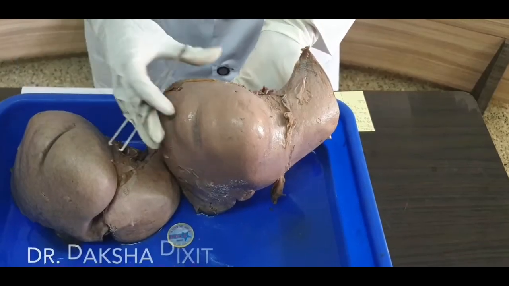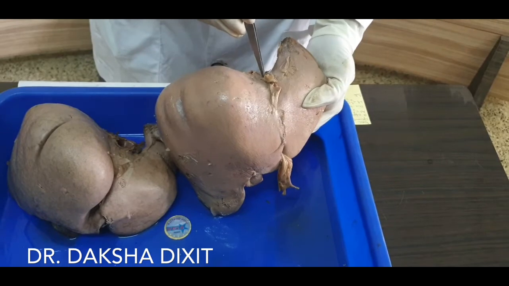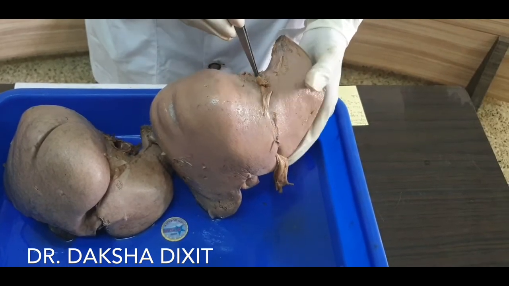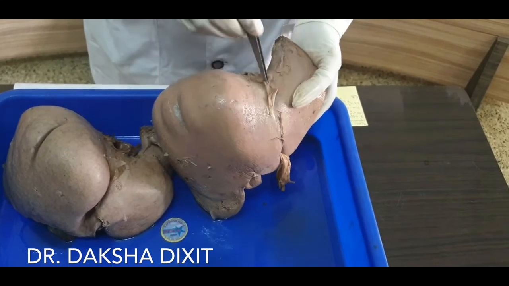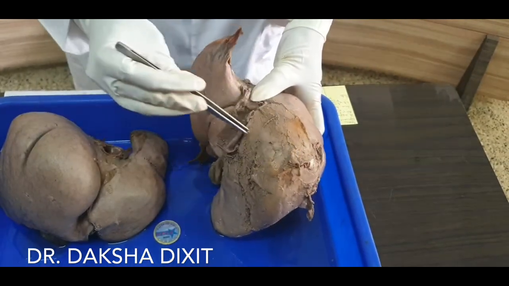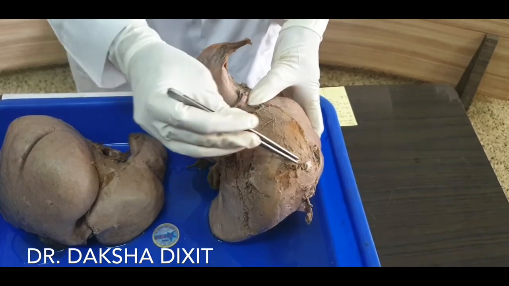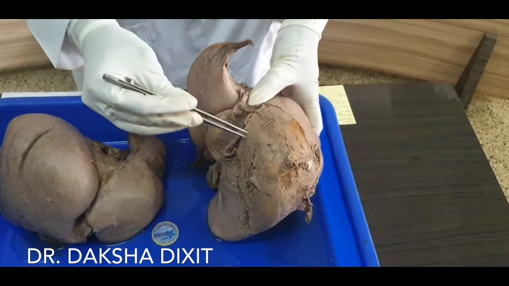Now let us study the bare areas of the liver. First is this attachment of the falciform ligament seen on the anterior surface. Then on the posterior surface, this triangular area between the posterior-superior border and the posterior-inferior border is the bare area of the liver.